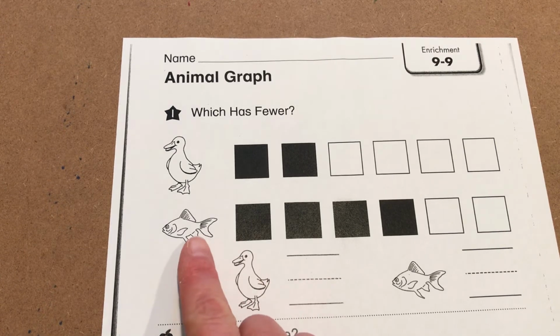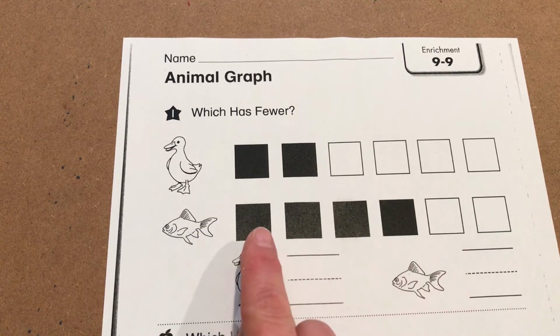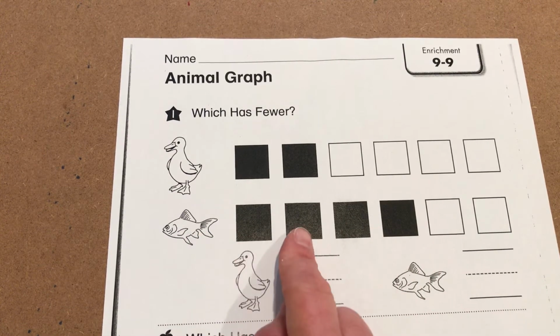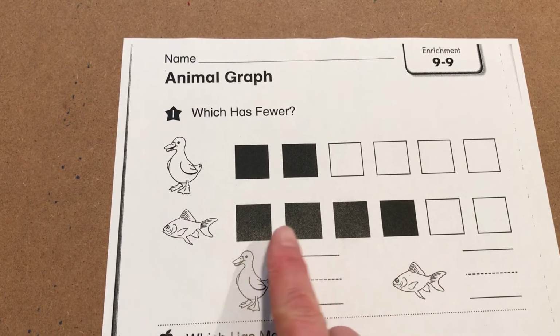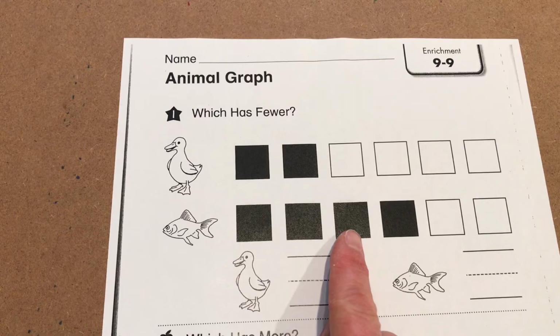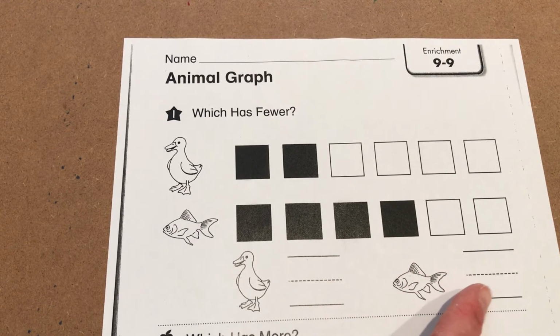Now let's look at the fish. The fish are in this row. A square has been colored in for each fish that we have. So how many squares show the amount of fish that we have? And you're going to write that number right over here.